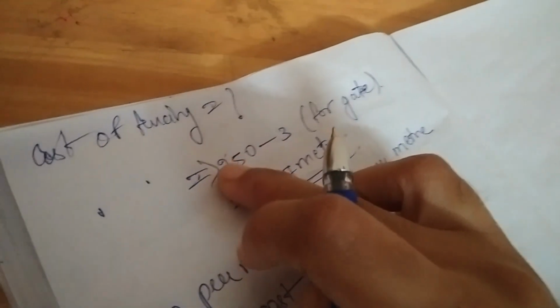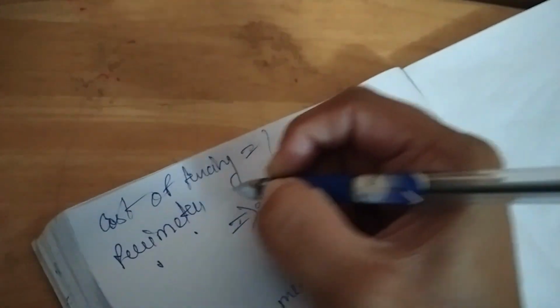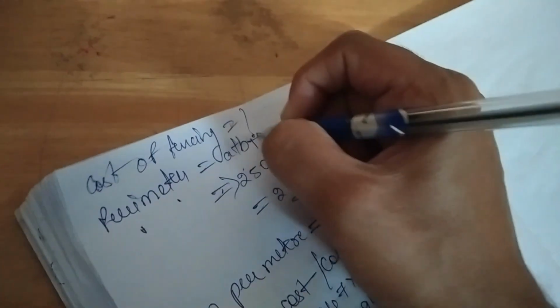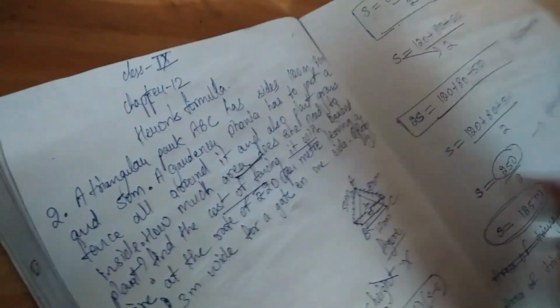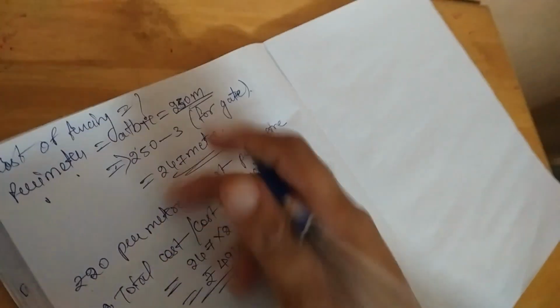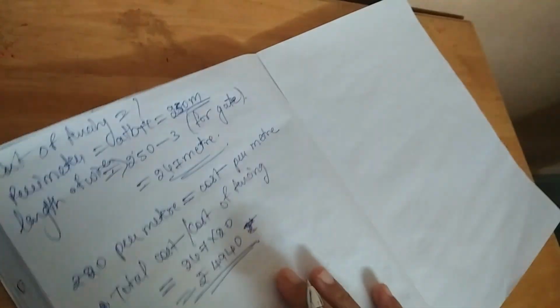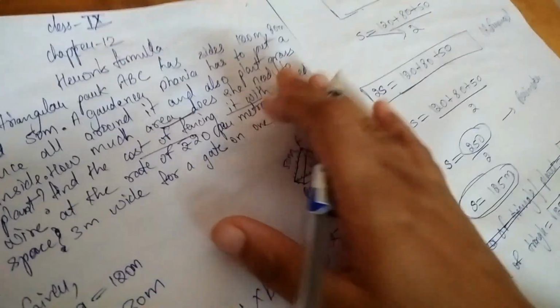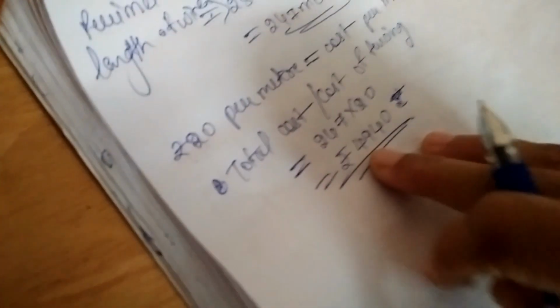So the whole question has been done. In this, 250 is the perimeter, that is a plus b plus c, and we already had that value as 250 meter. This 247 meter is the length of wire which we actually need after leaving the gate. From there we found how much rupees we need, that is 4940.